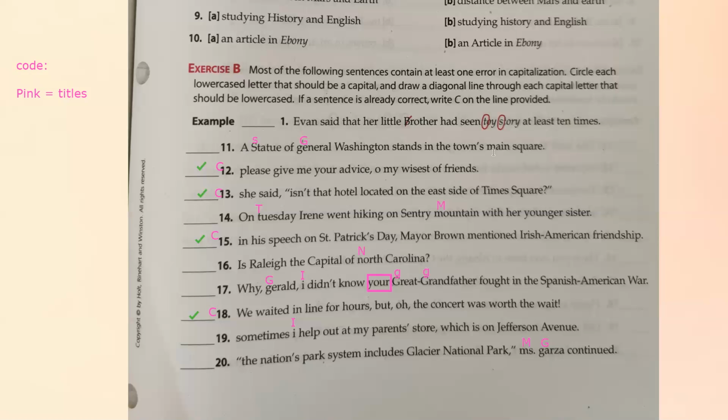The statue of General Washington stands in the town's main square. We need a capital M here for main, and we need a capital S here for square because it is a formal gathering place. All right, please needs to be capitalized here. All right, it's the beginning of a sentence. Give me your advice. Oh, my wisest of friends. We need a capital O here. Okay. She said, capital S.